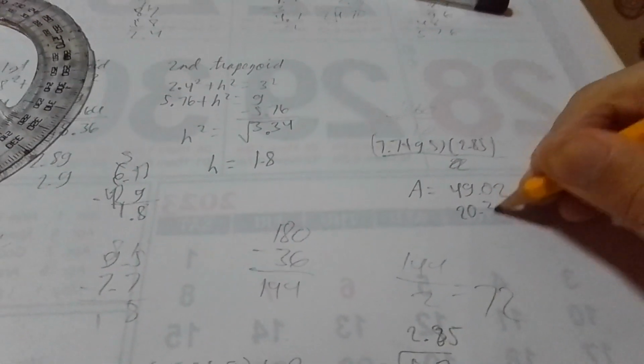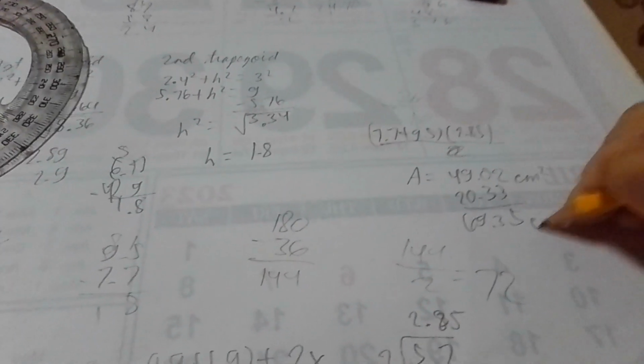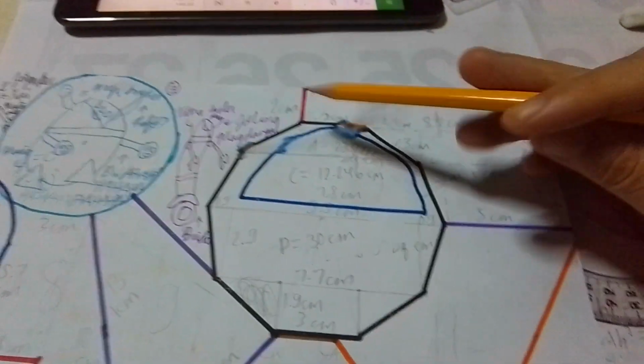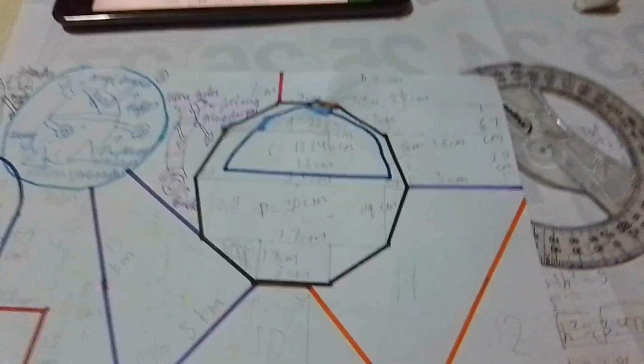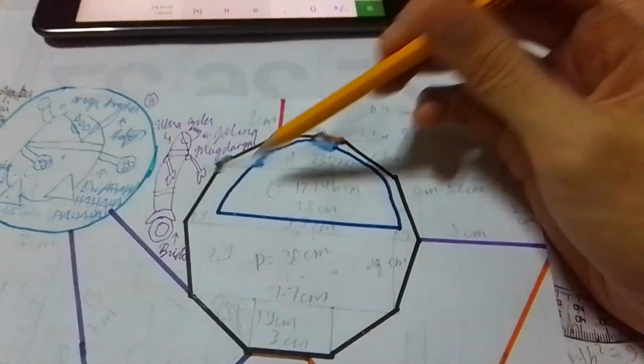So we need to add both of the areas, okay? 20.33 plus this one, okay? So this becomes 69.35 square centimeters. But take note what we're asking for is the area of the shaded region. That does not imply the area of the half circle. So let's say if the entire decagon were shaded such that it does not include this.